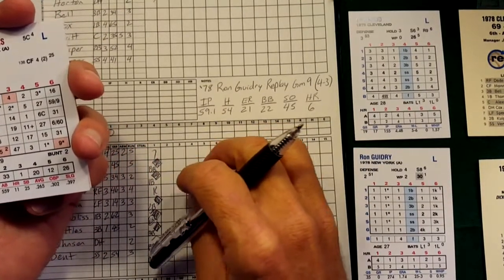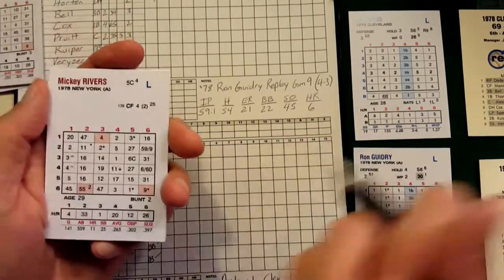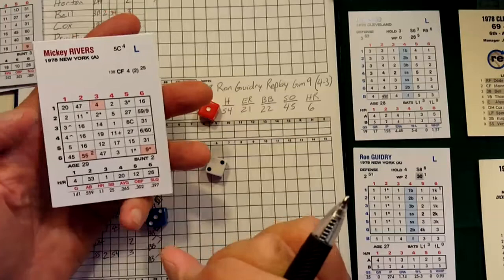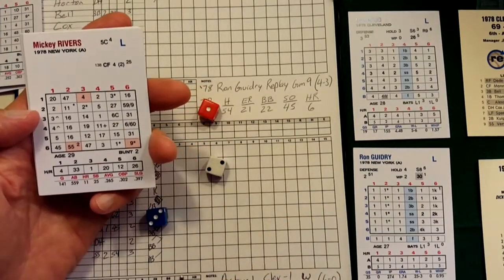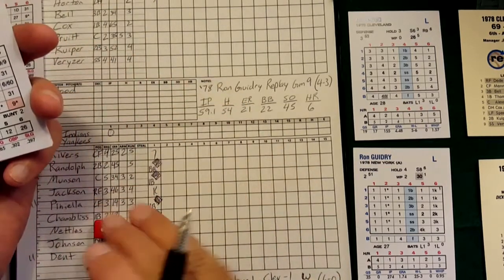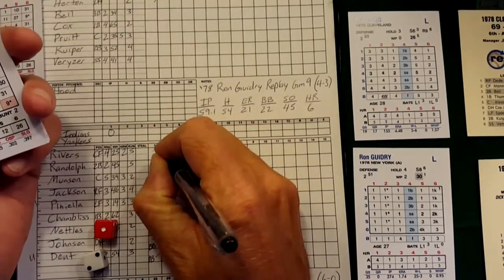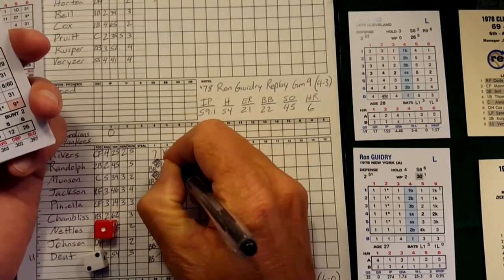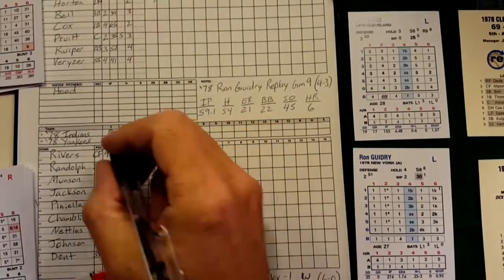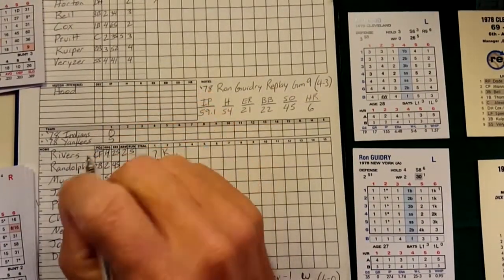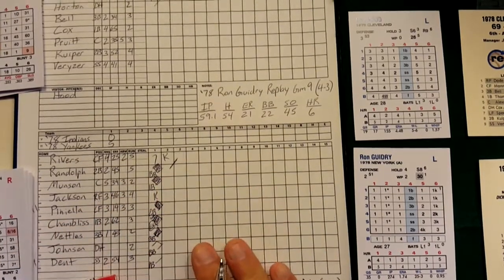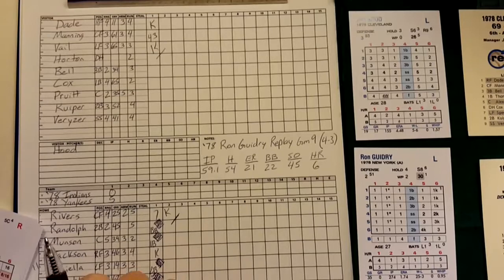They've got the bullpen going. 1, 2 is a 2, and then a 1-3 is a 3, so a 5. That'll be a strikeout of Mickey Rivers. But 5 runs. 5 runs in the first for the Yanks.